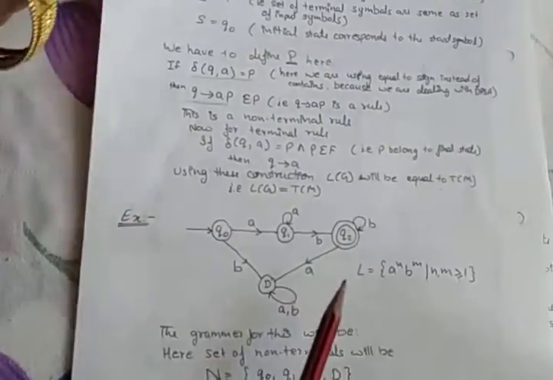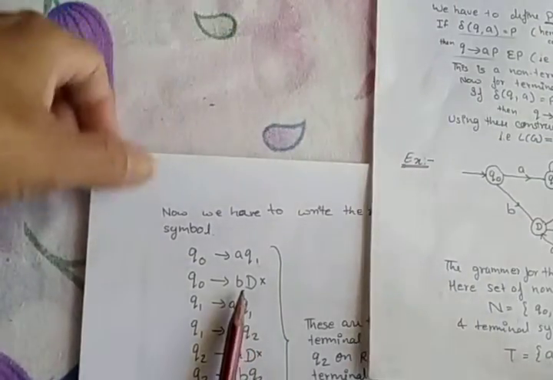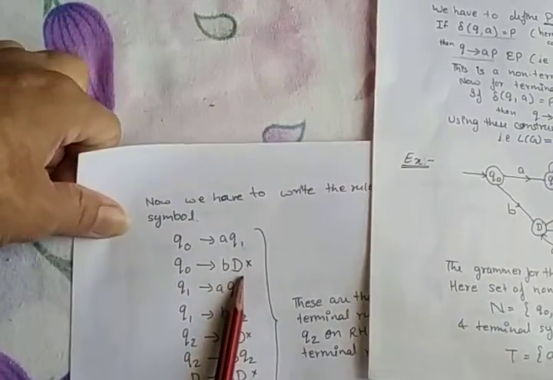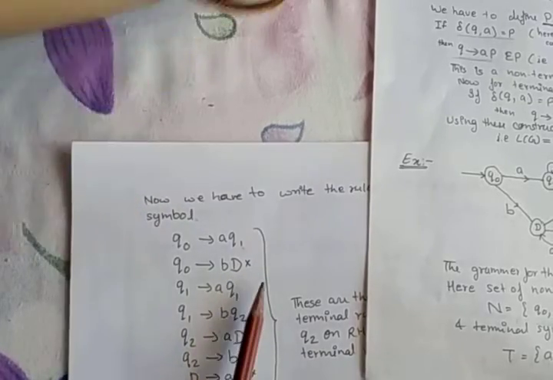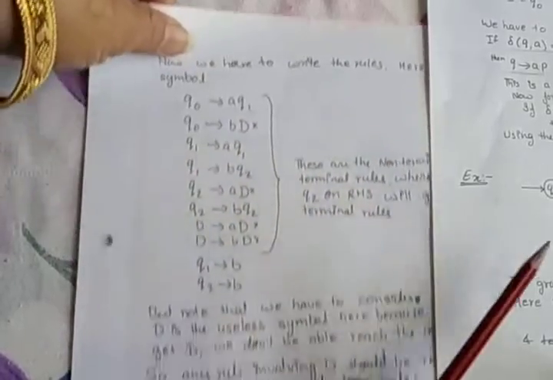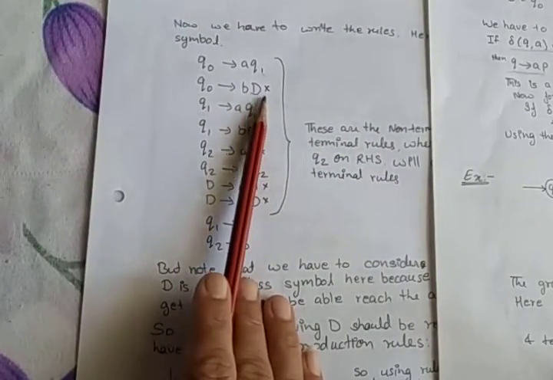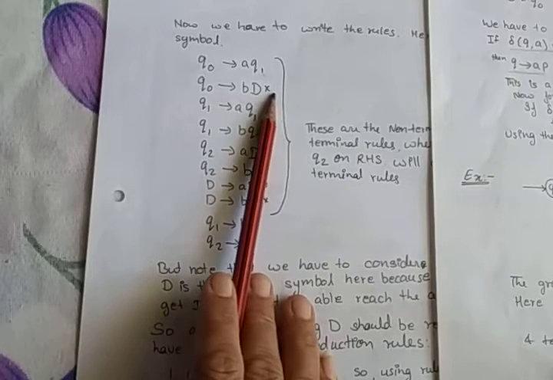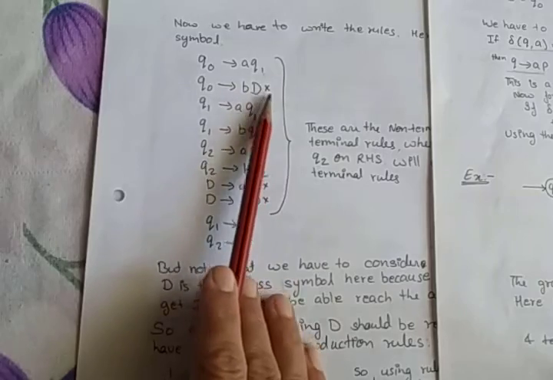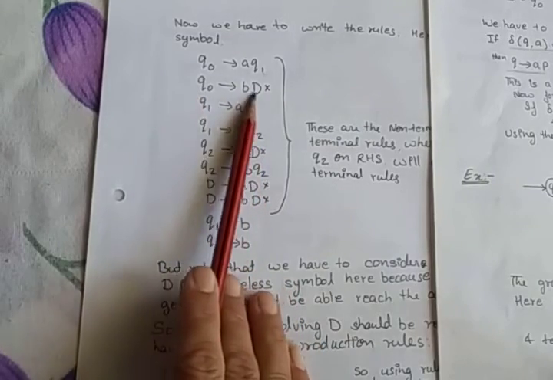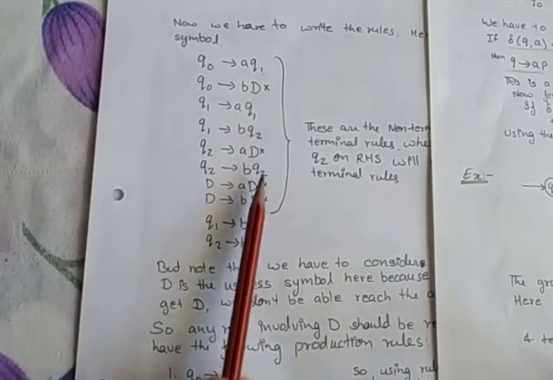So what do we do? We remove all the rules which include this dead state, because if we follow these rules which include that state, then we won't be able to generate any string. Right? So we will eliminate these rules. That's why I have put a cross sign here.